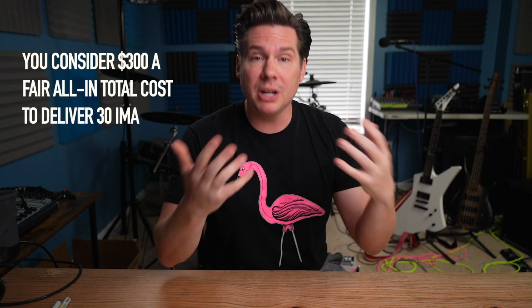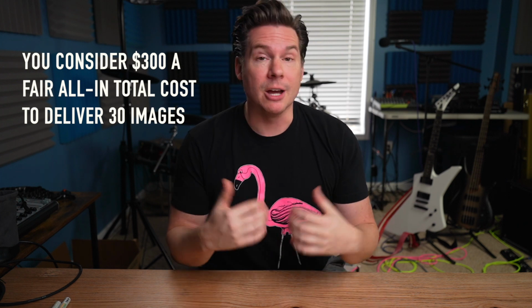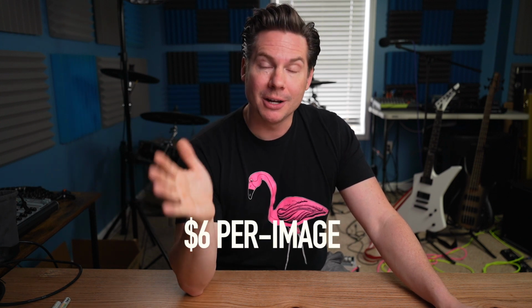As an example, let's pretend that based on the average type of property that you shoot, you come up with a number of $300, and you know that you typically deliver about 30 images to your clients. Now, if you decided that your photo shoot fee was, say, $125, you take that 125 and subtract it from the 300, and you get 175. Take 175 and divide it by 30, which again is the average number of photos that you say you deliver, and you get 5.83, which if it were me, I would obviously round up to 6. And there you have it, a $6 per image fee.